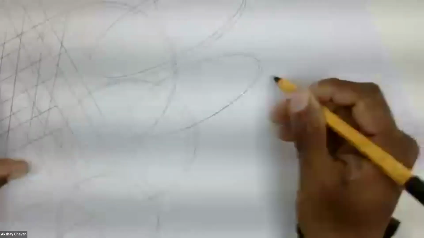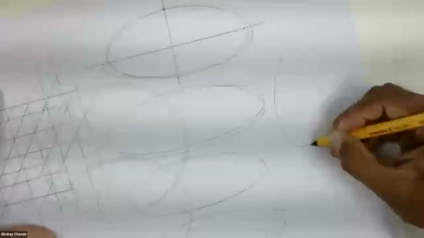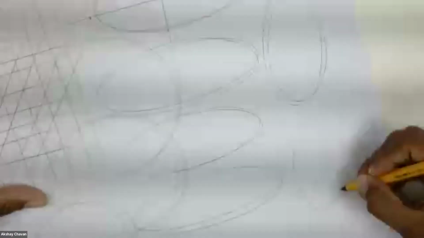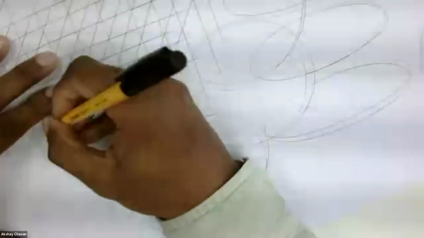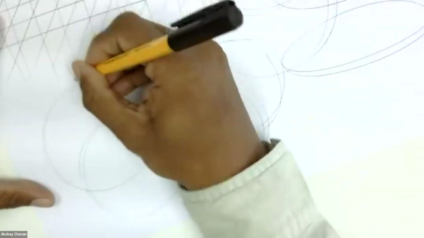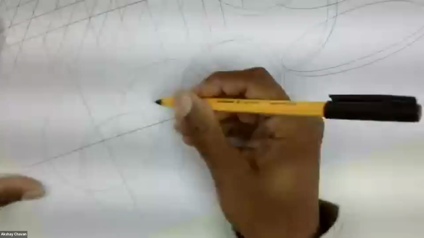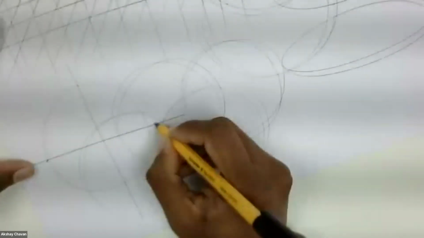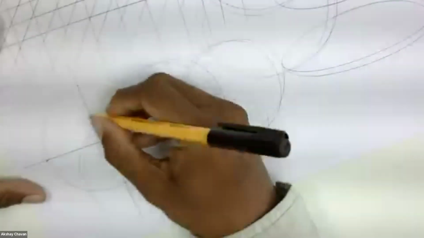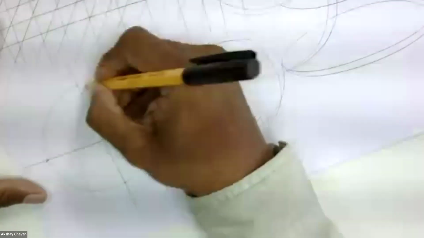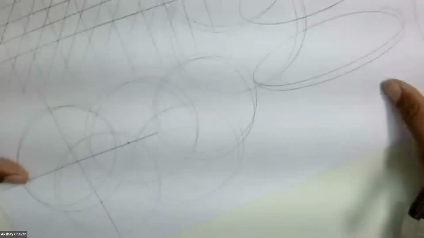So whenever we see a circle in perspective or in isometric form, it is always an ellipse, and a circle is also an ellipse with the same measurement of minor chord and major chord. So try to warm up before you start sketching.